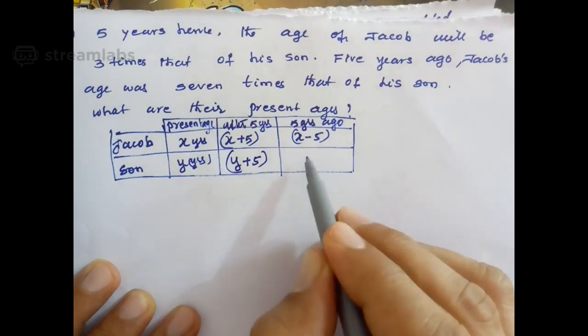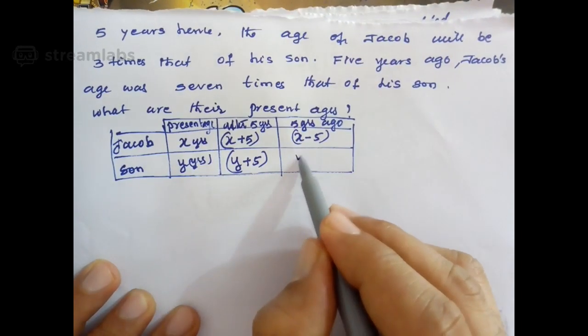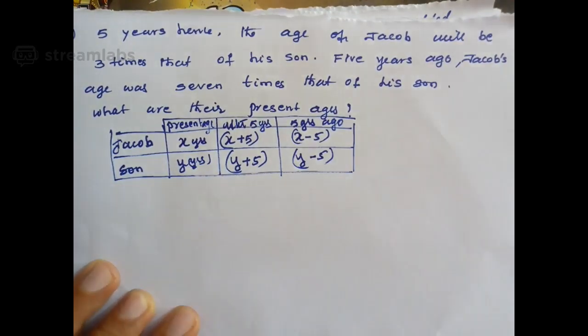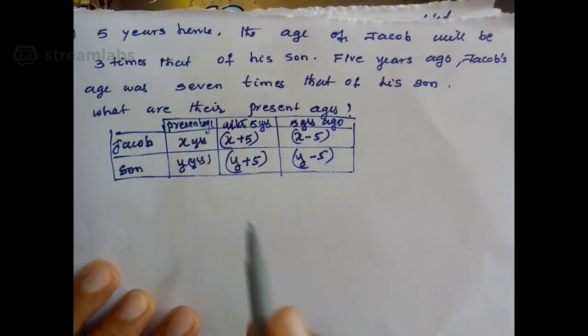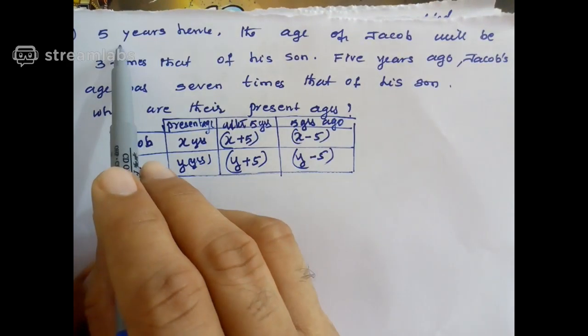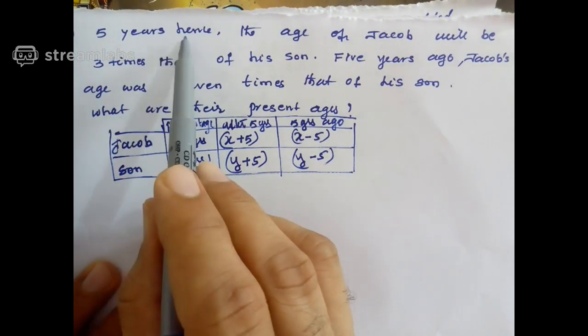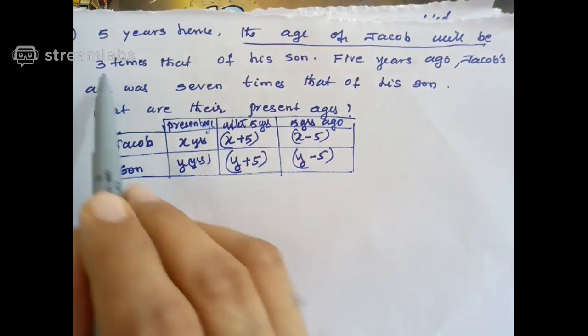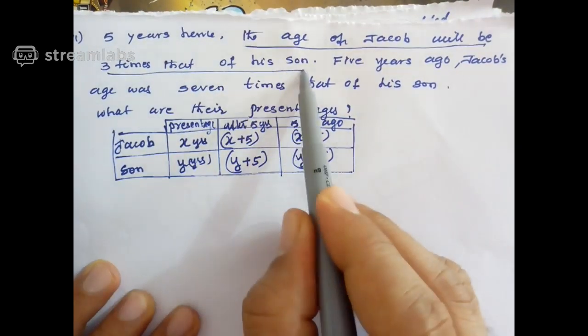And what was the son's age 5 years ago? y minus 5. These are the conditions you have to write first. Then let us see what is given.